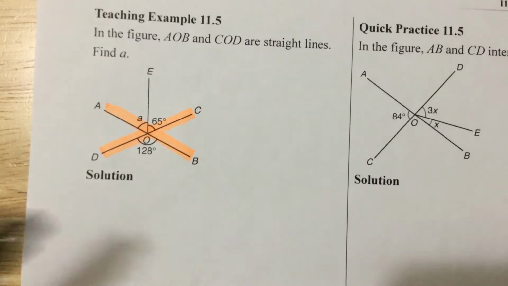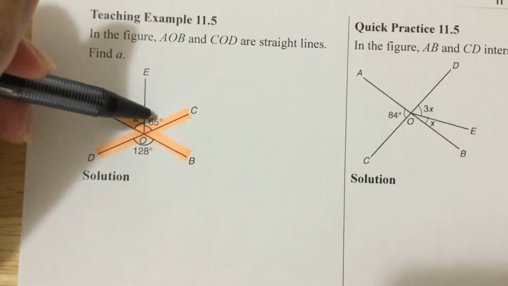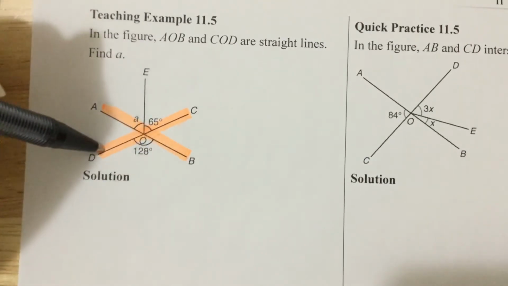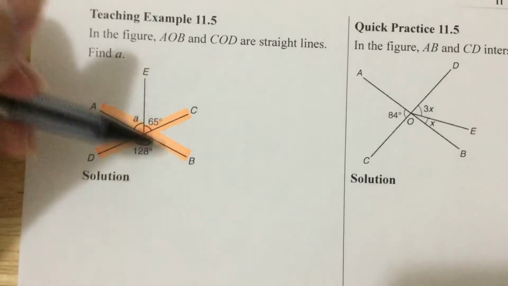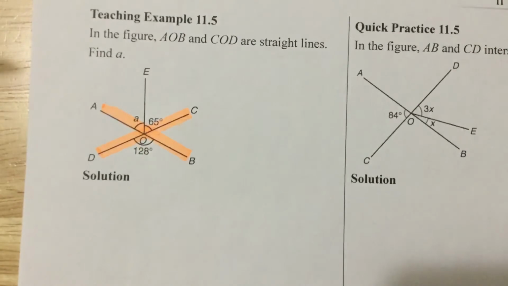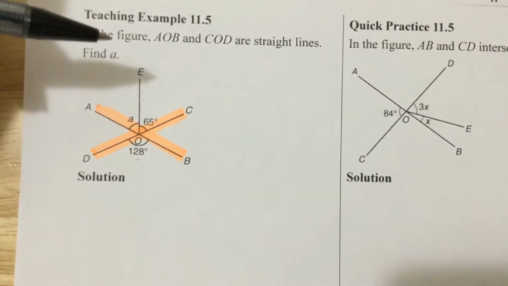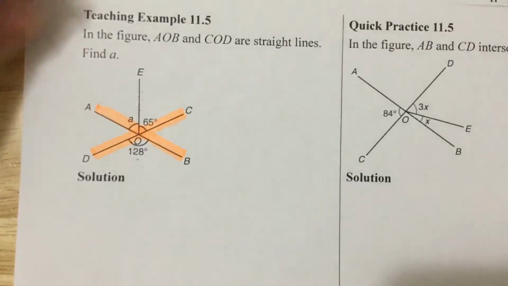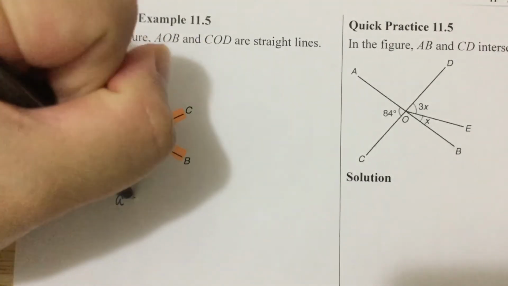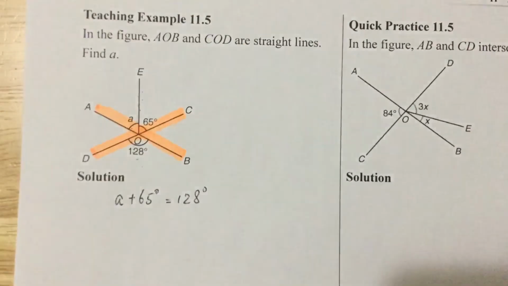In this, you will see for angle AOC, this angle is A plus 65 degrees. And for angle BOD, you will see it the same way. This is 128 degrees. Because these two are straight lines, they have vertically opposite angles, and we can write that these two are equal. Pay attention, this one is very common to use, so please use it frequently. A plus 65 degrees equals 128 degrees. You can write that immediately.